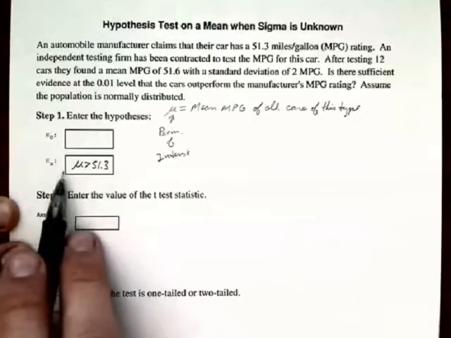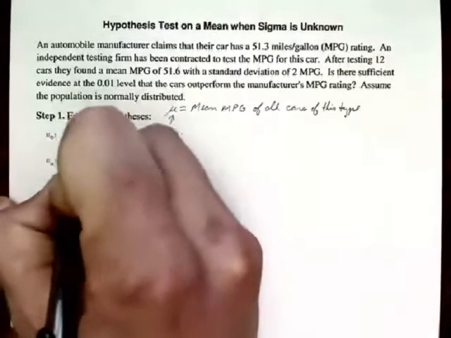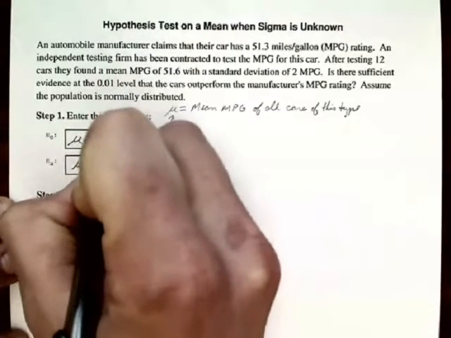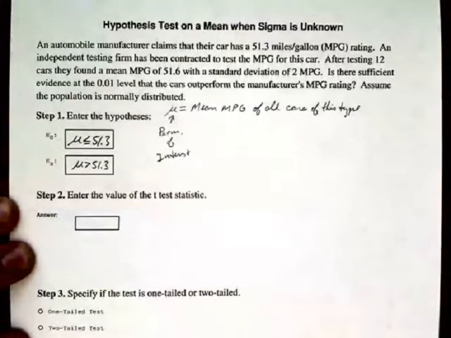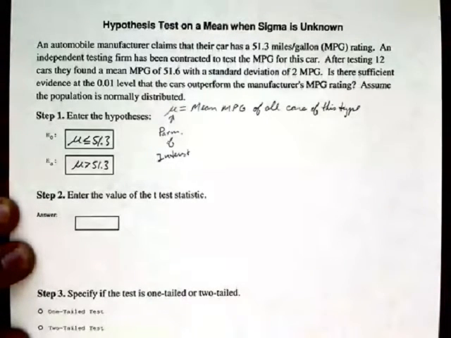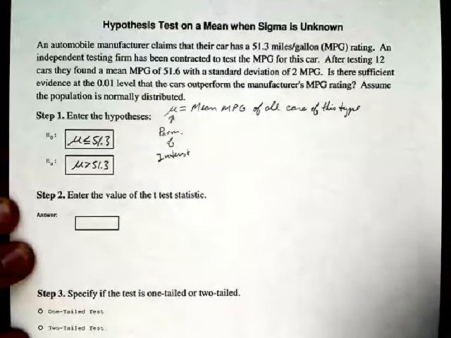Again, we put the claim that we want to test in the alternative hypothesis. So that's the alternative hypothesis. The null then is the competing hypothesis, and it's that mu is less than or equal to 51.3. Mu is unknown. We want to test this idea. Is this hypothesis true or not?